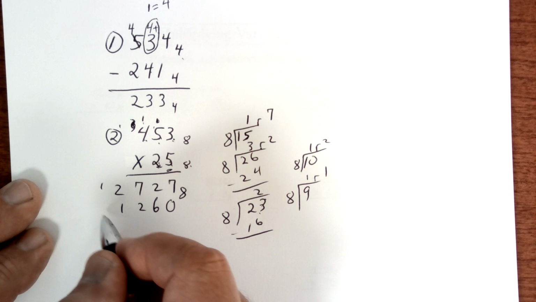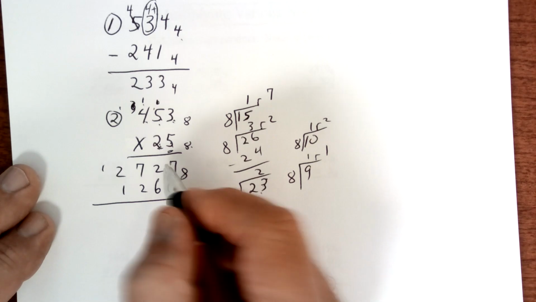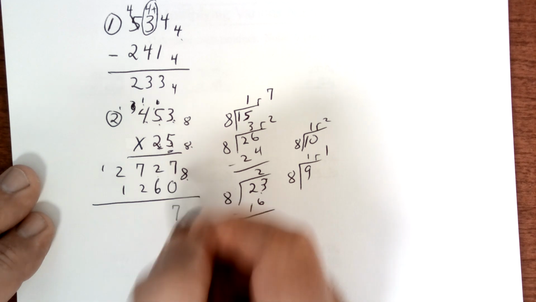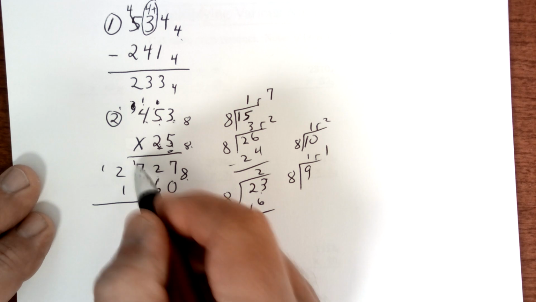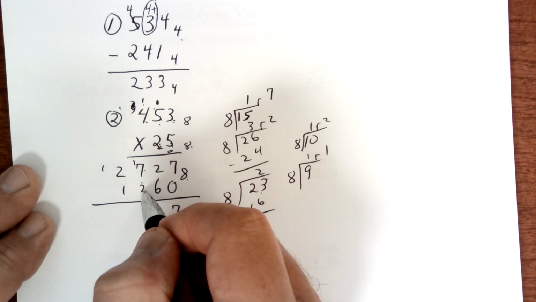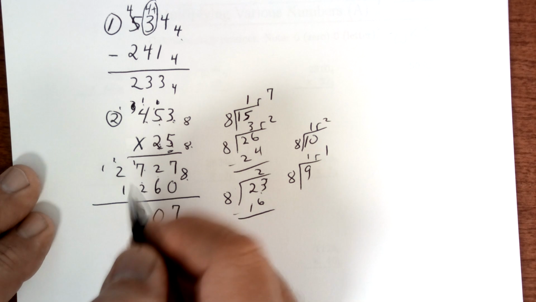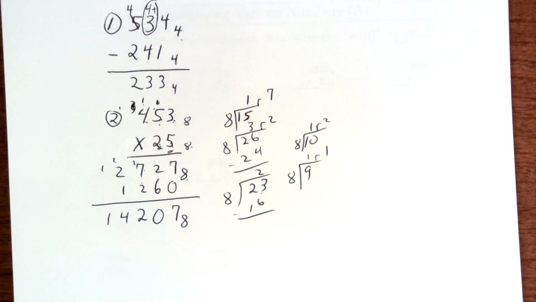And so what you're going to do is add all this up. So this is going to be 7. 6, 7, 8. Since it's 8, you're going to carry 1. Put a 0. 7, 8, 9, 10. You're going to have a remainder of 2. Carry 1. 2, 3, 4. And then bring down that 1 right there. And this is base 8. And there it is. And that's how you should do multiplying.